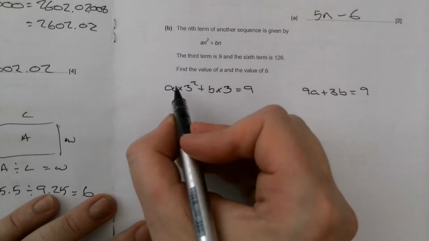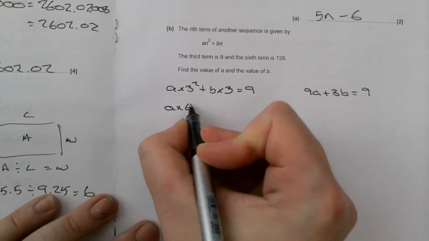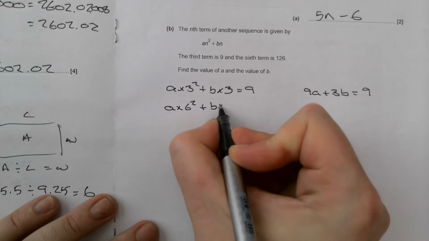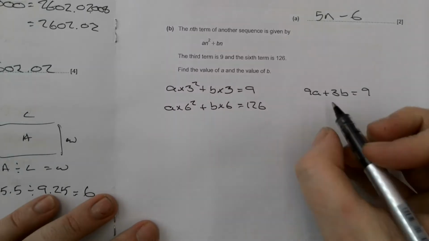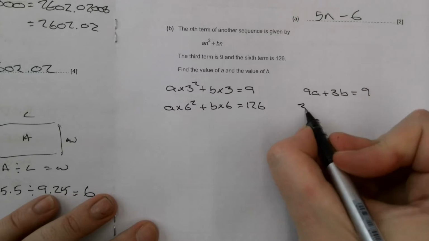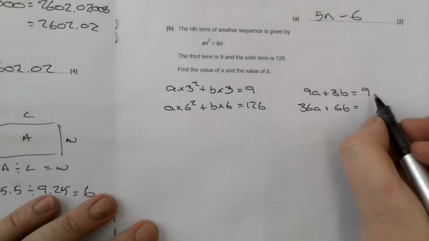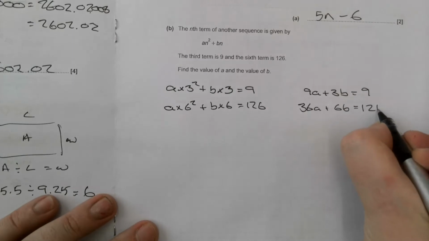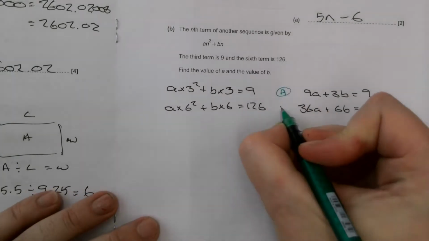My second equation: n is going to be 6 because we've got a sixth term. So a times 6 squared plus b times 6 equals 126, and we can tidy that to 36a plus 6b equals 126. So this is equation A, this is equation B.